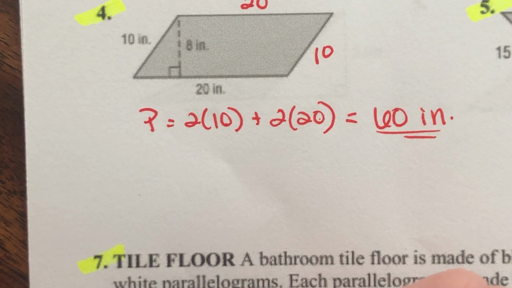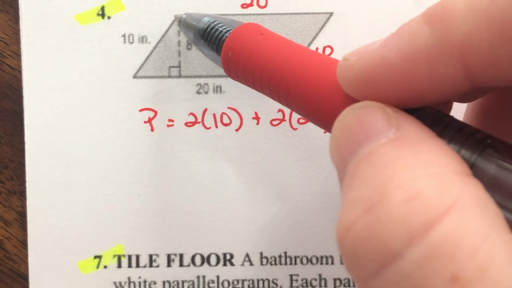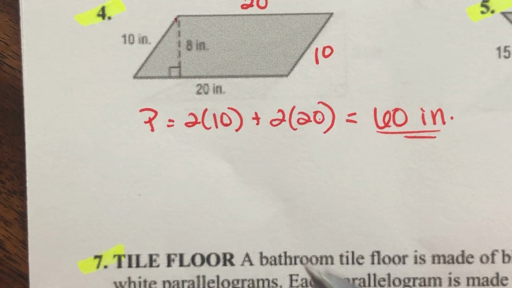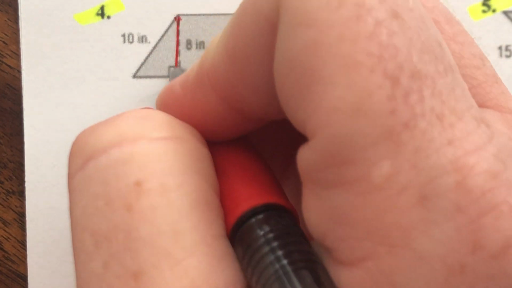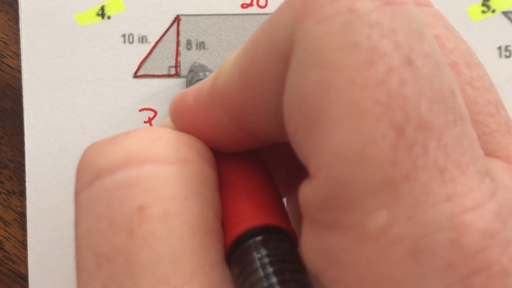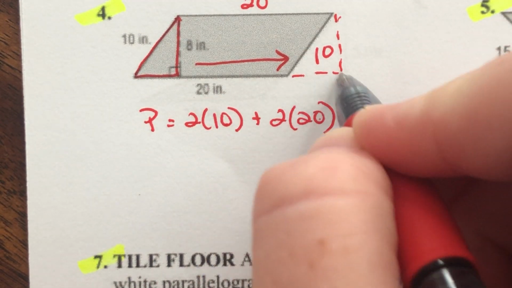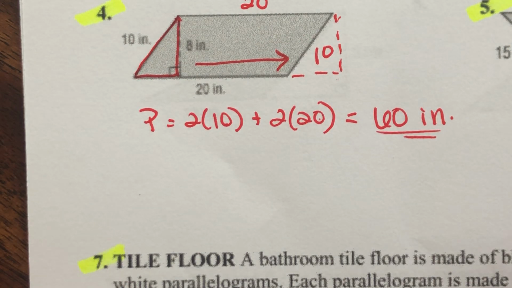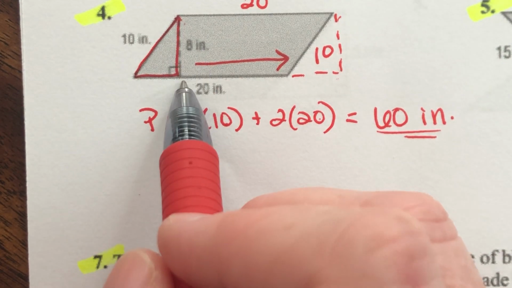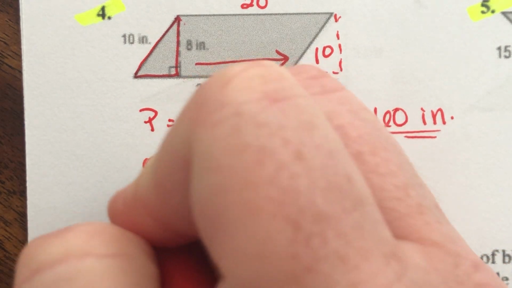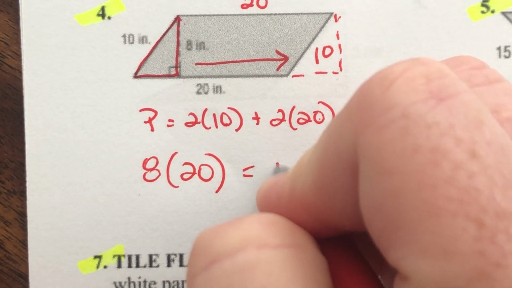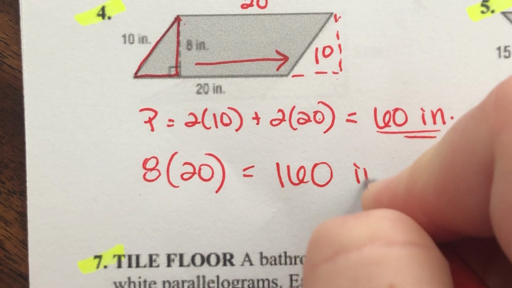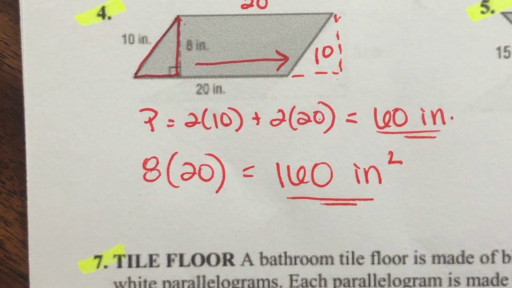And now we want to find the area. So we're just going to multiply the height times the base, because again, we're thinking of taking this corner right here, kind of just in your brain, and moving it to this corner over here so that we then have a rectangle. Okay, so 8 times 20 is the base times the height, or the height times the base. So that's 160, and that's in square inches. That's our area. Okay, hopefully that's making sense.